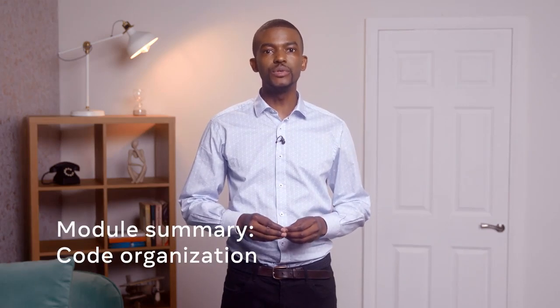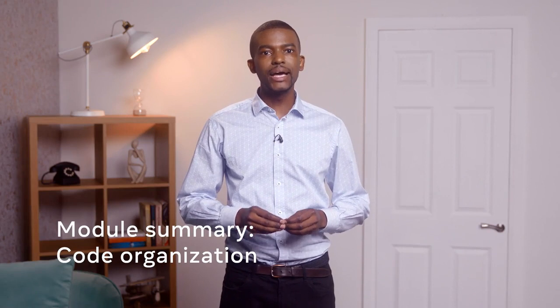Code organization isn't so much about communicating with a computer, but rather making sure that as your code evolves, it can be understood and maintained by yourself as well as others. Most programming languages have specific measures in place to help you organize your code. And in this week, you learned all about Swift's best practices.